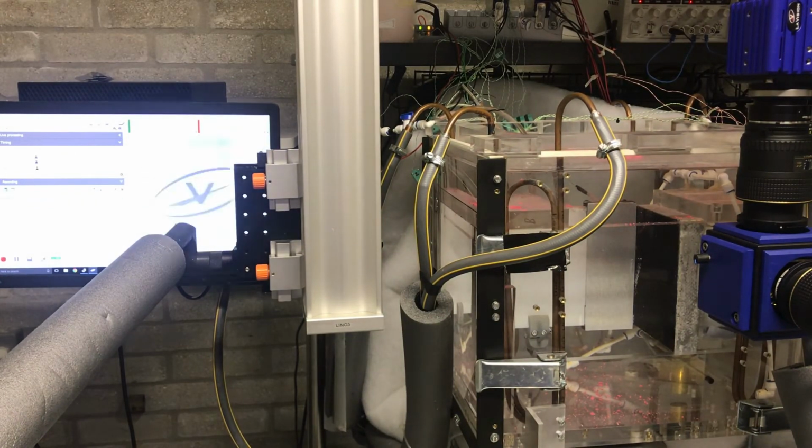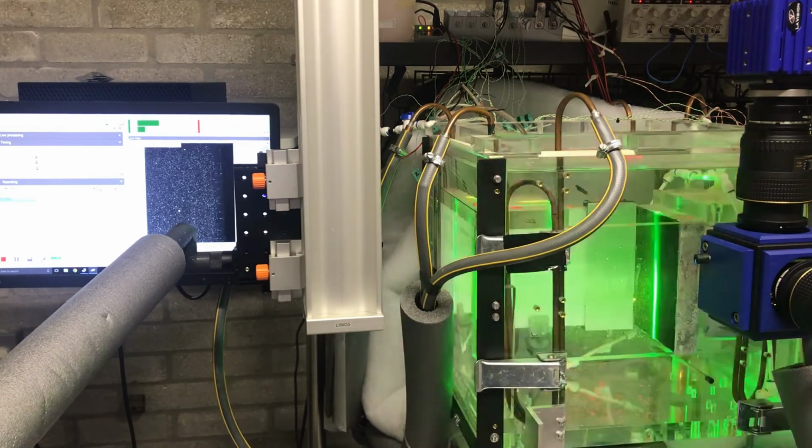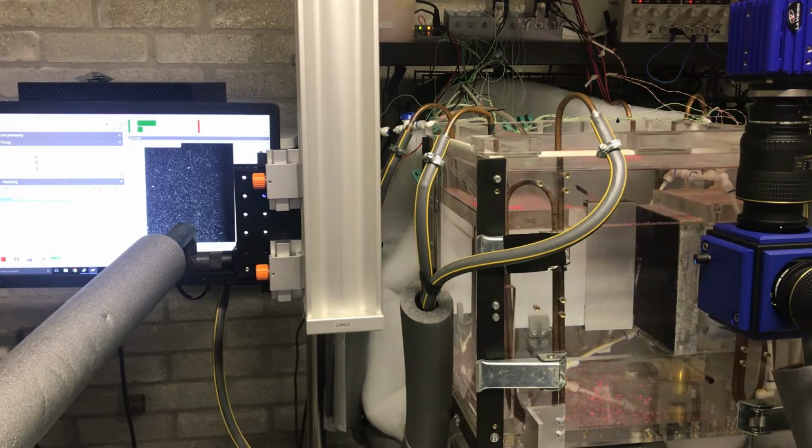I'm going to record another set straight away, so recording again. You can actually turn off this live view if you want to save on some of the computing performance. But we seem to be doing okay.